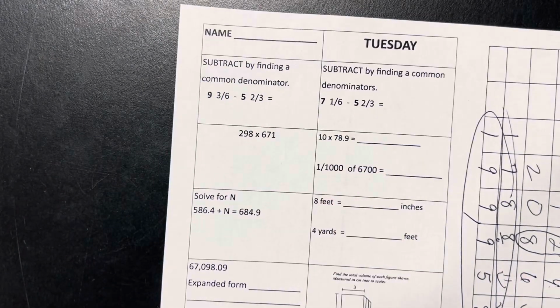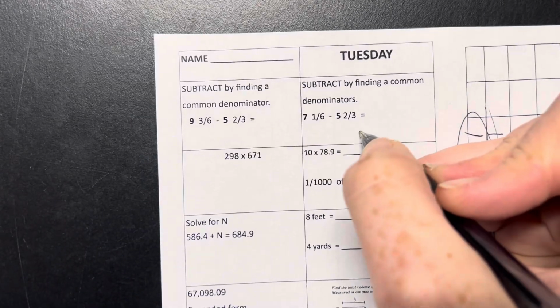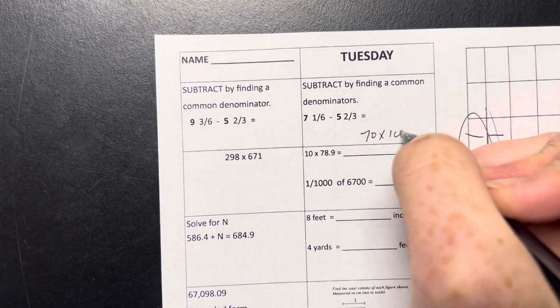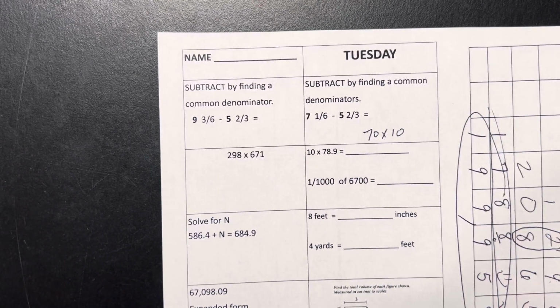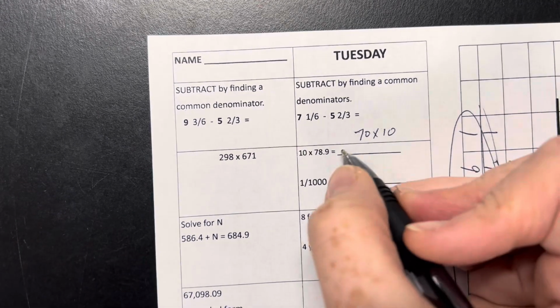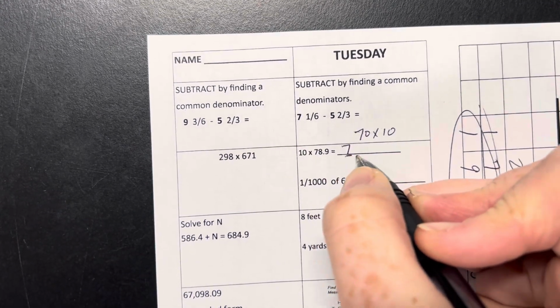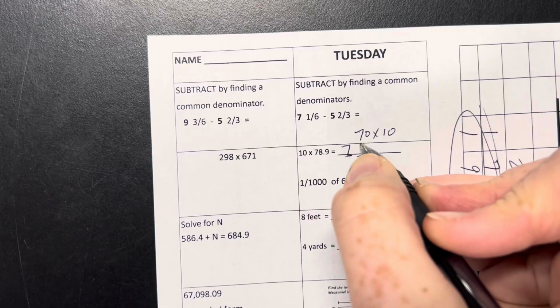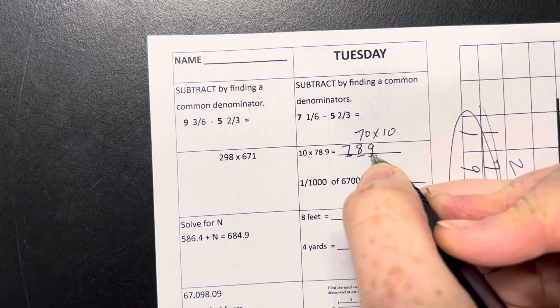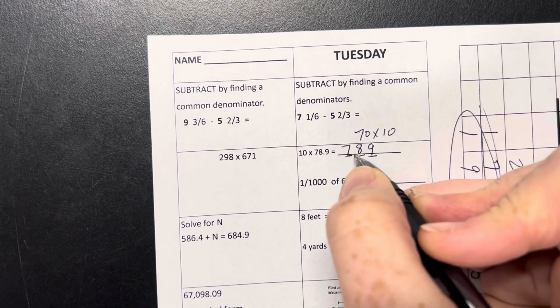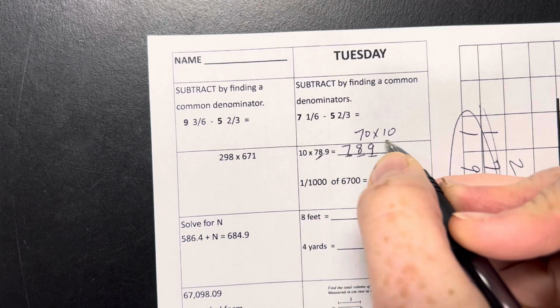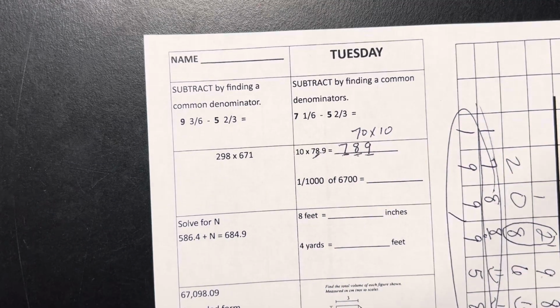Okay, moving right along. Let's look at these ones. You're going to multiply by 10. I want you guys to think about this as 70. What's 70 times 10? 10 times larger. 700. So you know it's 700 something. 700. 100 is 3. That means the 8 goes there and the 9 goes there. 789. Now think about that. 8 times 10 is 80. Look where the 8 is.